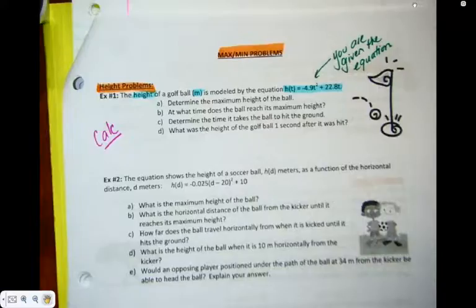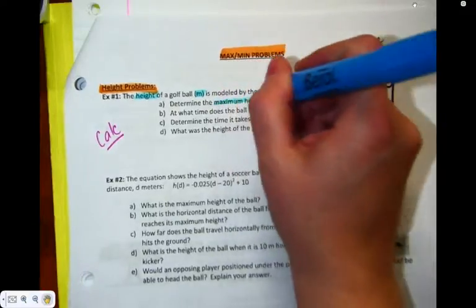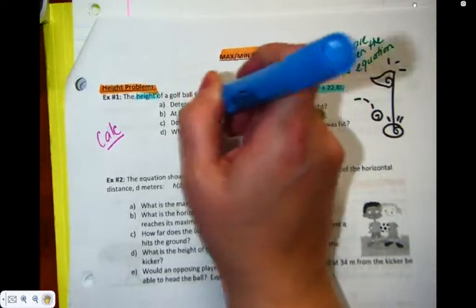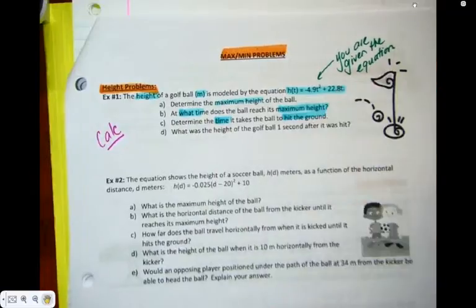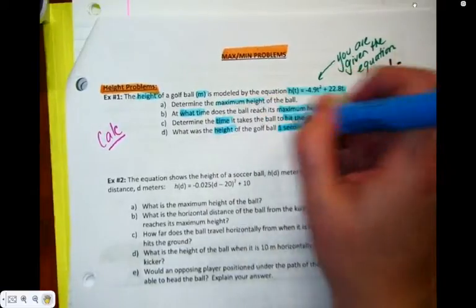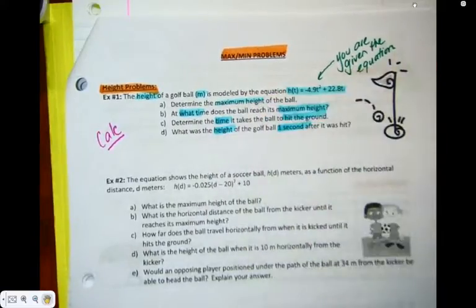What is t? Because we're used to seeing x and y, but this has h and t. H is height. What do you think t represents? It's going to be time. A couple things we want to find. Maximum height. At what time does it reach its maximum height? At what time does it hit the ground? And what's the height 1 second after it was hit?